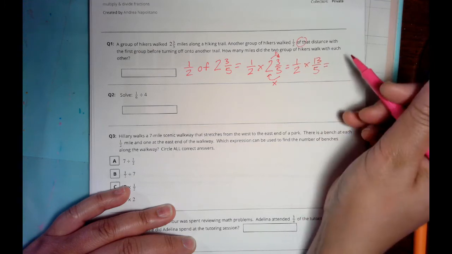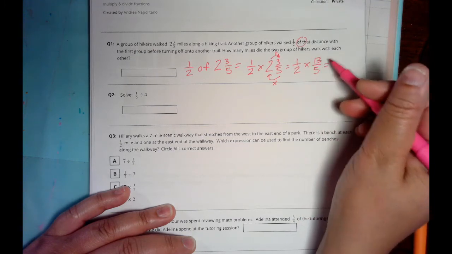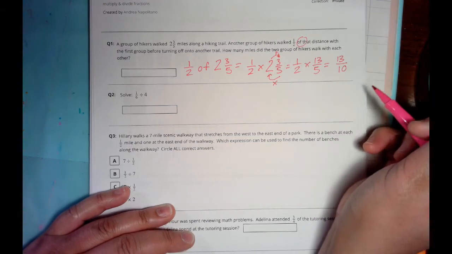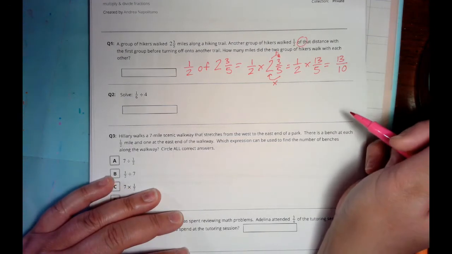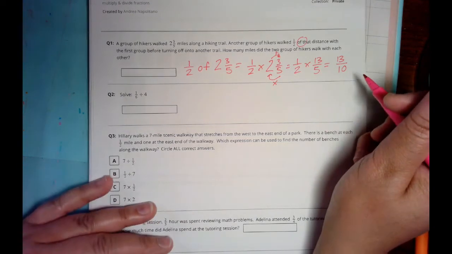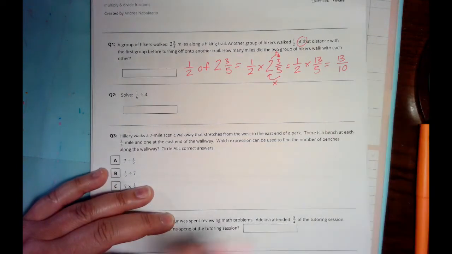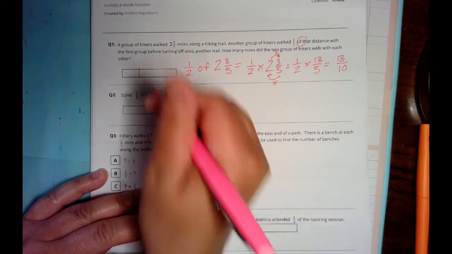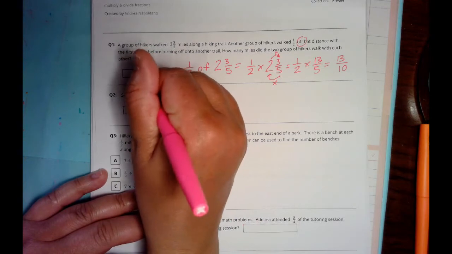So 1 times 13 is 13. 2 times 5 is 10. So you can leave it as 13/10, or you can turn it back into a mixed number, and that would be 10 goes into 13 one time with 3 left over, and the denominator stays the same.